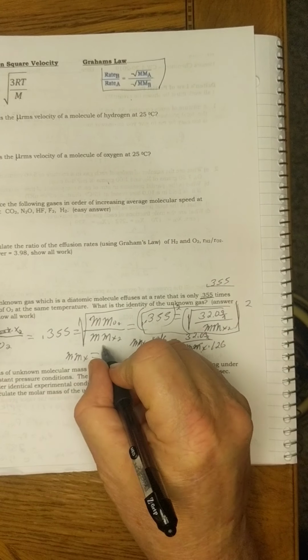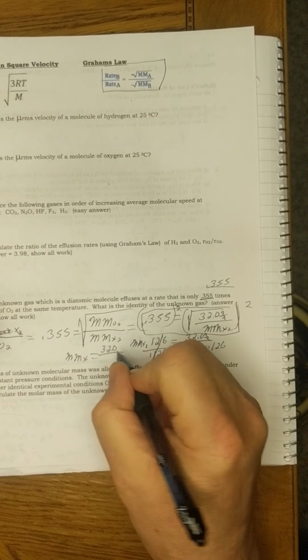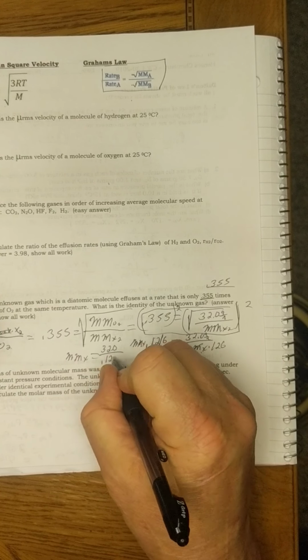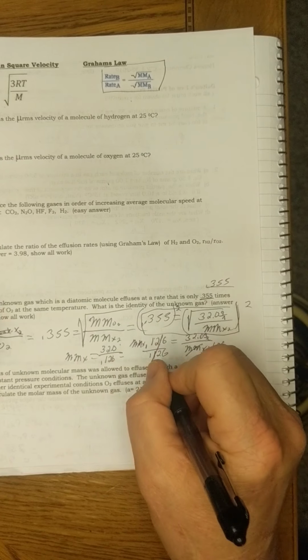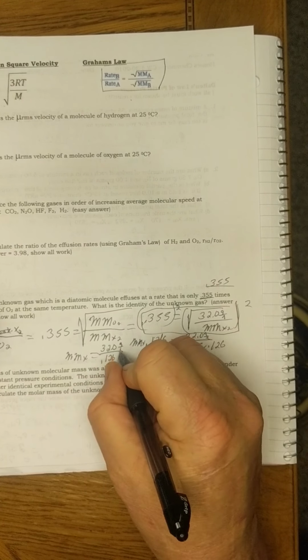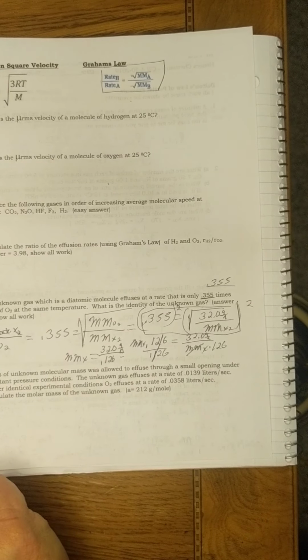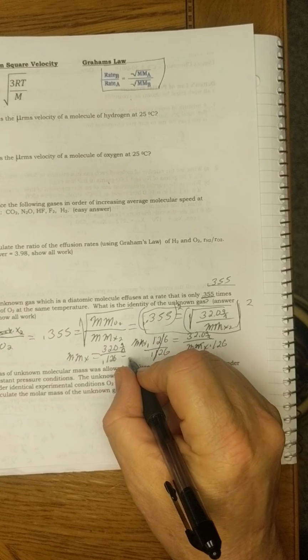And you get 32 divided by 0.126. The 0.126 is just a ratio, so your units are going to end up in grams per mole. And your answer comes out to be 254.